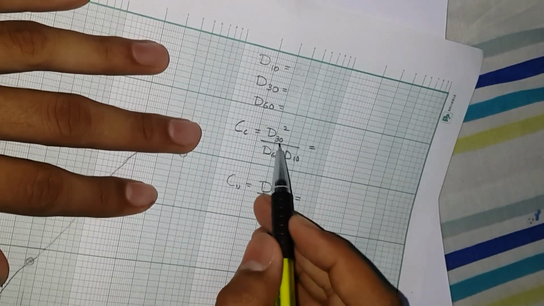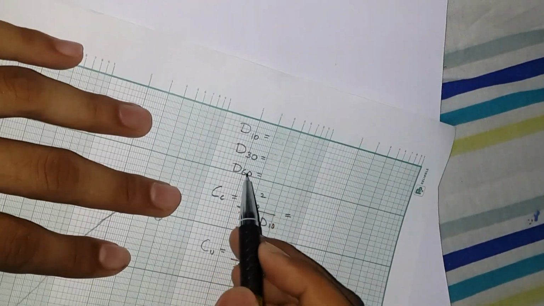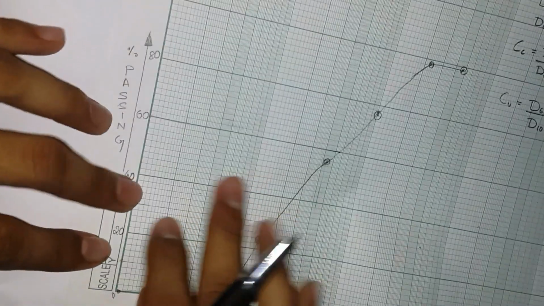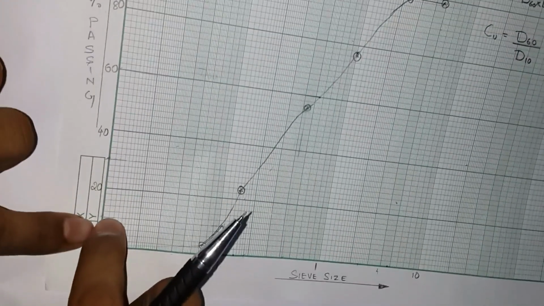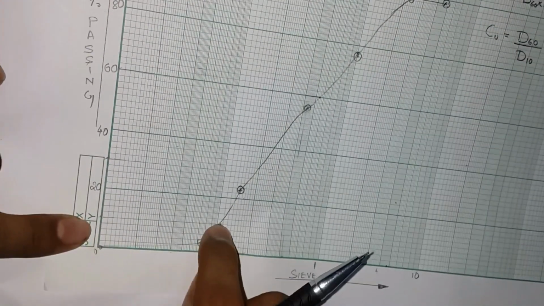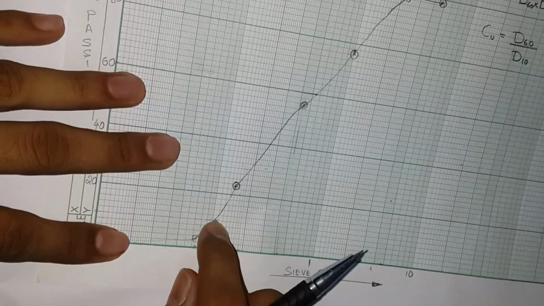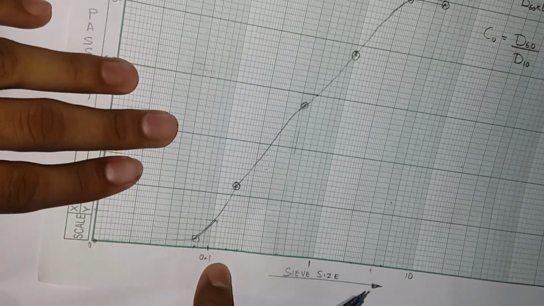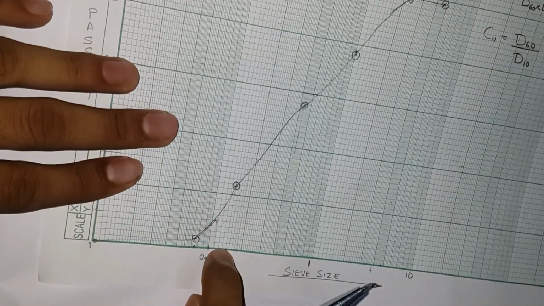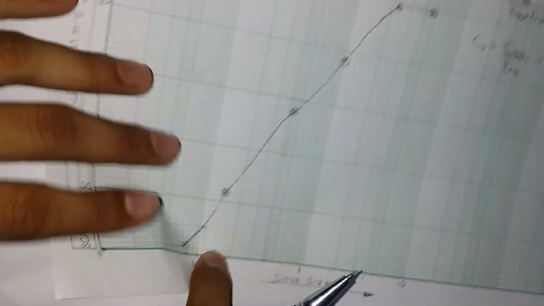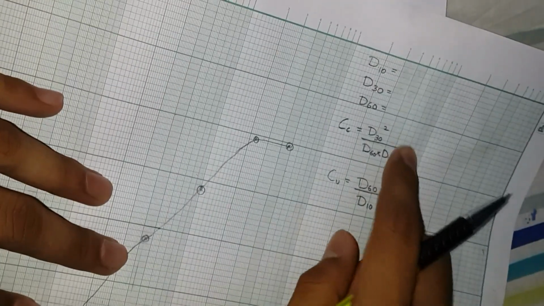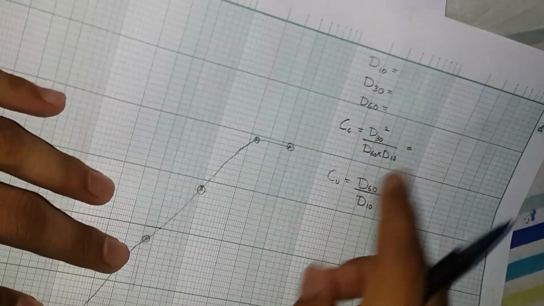The values d10, d30, and d60 can be obtained by drawing a straight line where it cuts the curve and dropping that point on the x-axis; that sieve size is the d10 value.